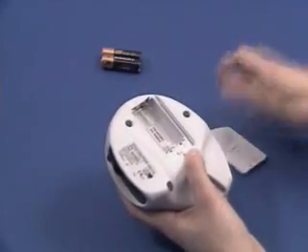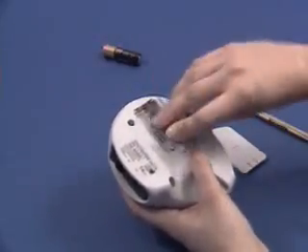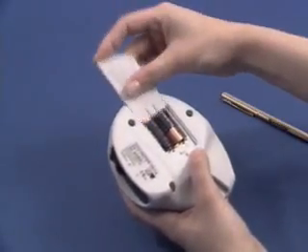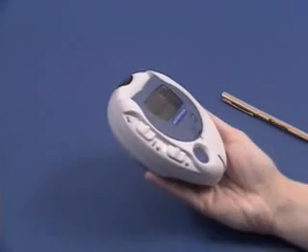Power is supplied by 2 AA alkaline batteries, which when inserted will automatically start the unit. Fresh batteries should be used for each study. A flashing green LED indicates the unit is functioning, even when in power save mode.